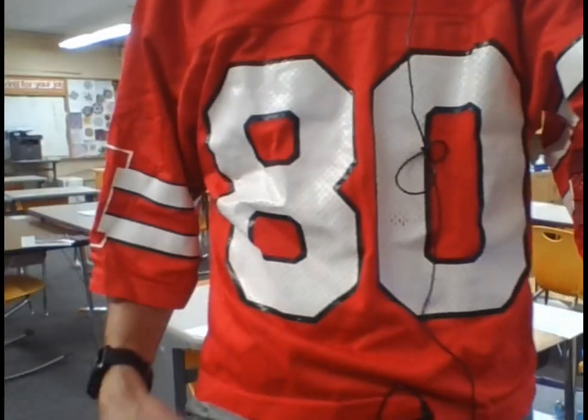Just want to point out Jersey Day. This is actually my high school football jersey from when things were huge, and everything is cropped. So, football in the late 80s, early 90s.